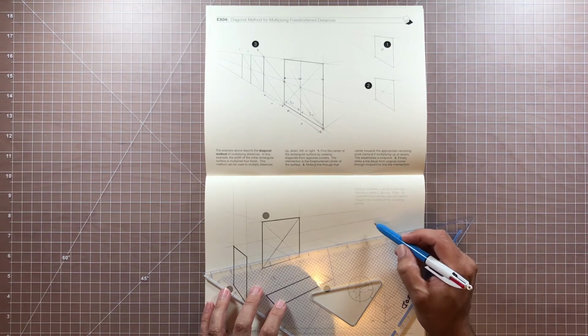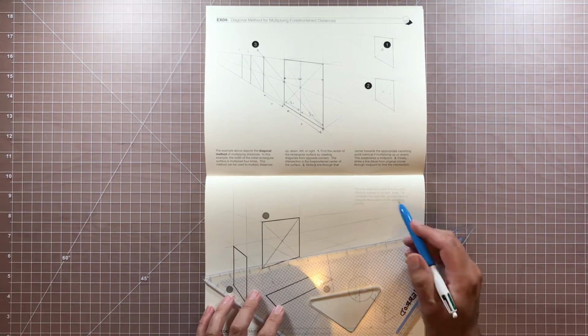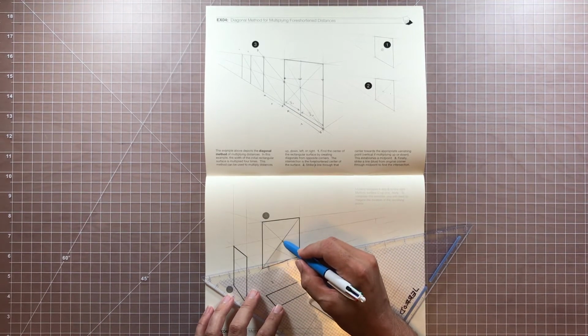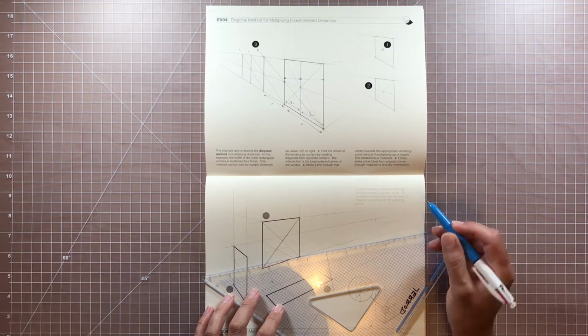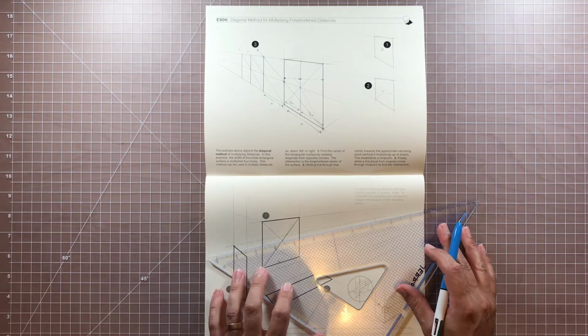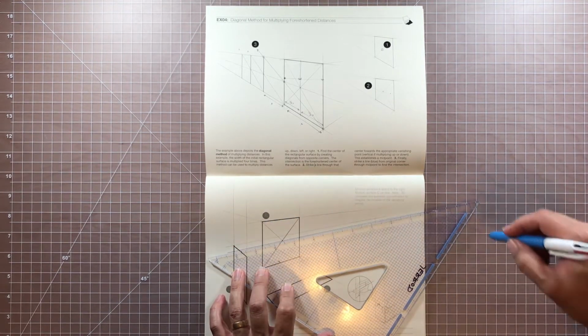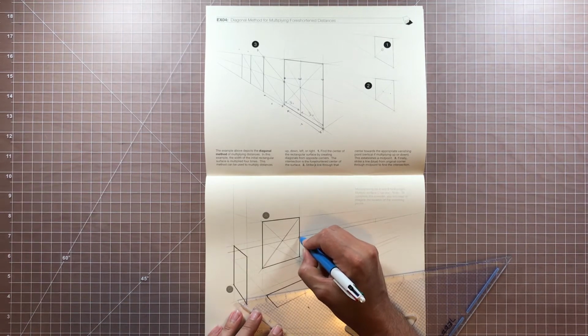If I look at this, this is about 3/5 of the way up. This would be about 3/5 of the way up on that line. It's just a way to guesstimate. And I can draw that line through there. And so now what that has given me is that point.